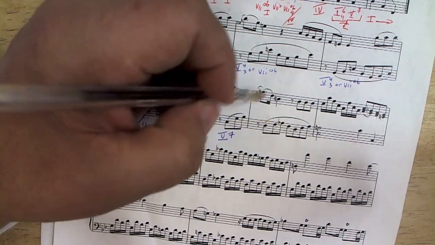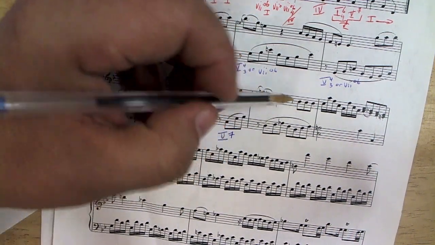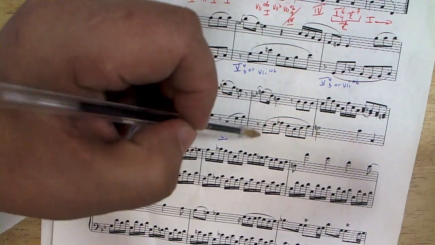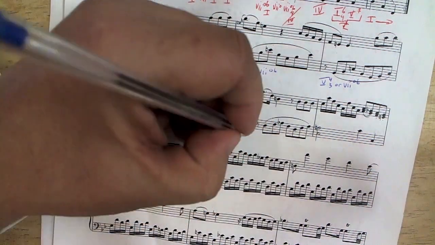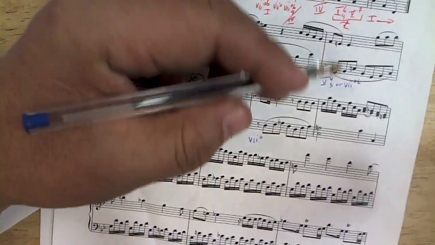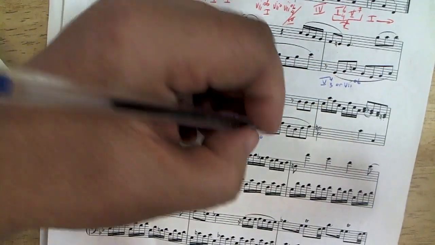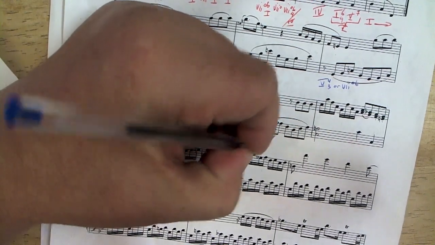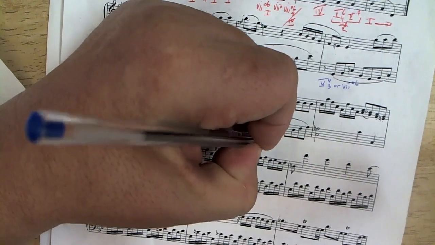So instead of going to a 1 chord here, which 5 should do, instead we have a B, D, F, A flat. So that's a B diminished chord. So that will be a 7 diminished. Now B would be of C, right? So 7 diminished, 6/5 of C, which is 5, right?